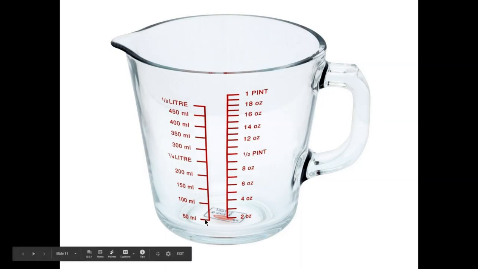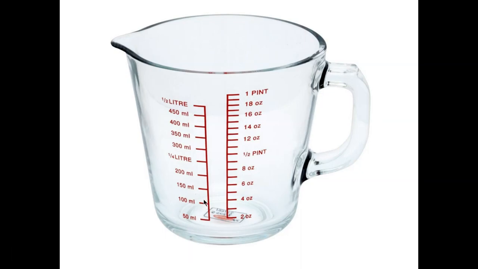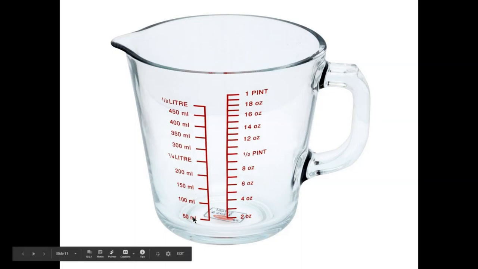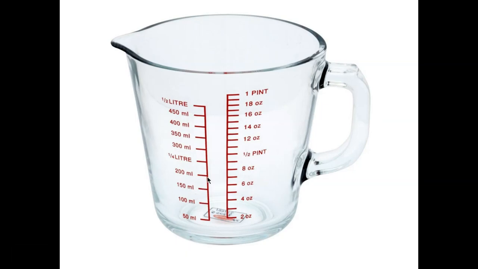you'll notice here that everything is marked. Every line is marked with a value. 50 millilitres, 100 millilitres, 150. So we're going up in 50s. And then we come to this quarter of a litre, but instead we could say we're going up in 50s.